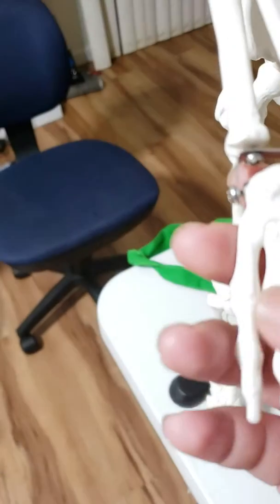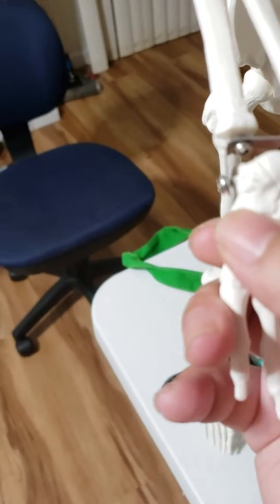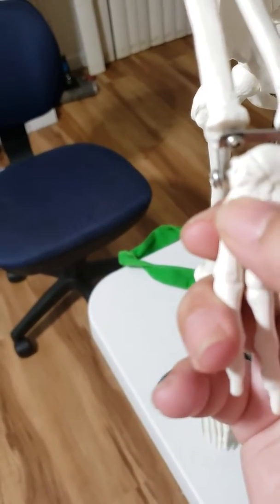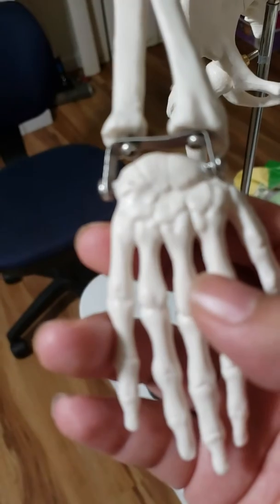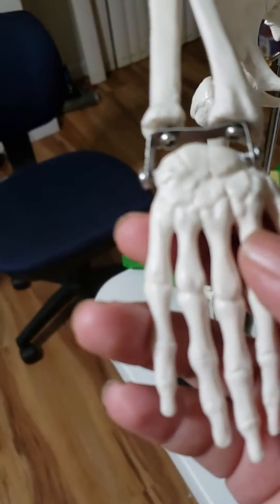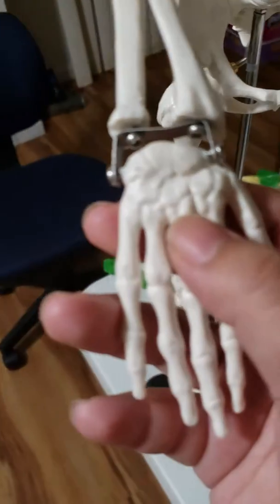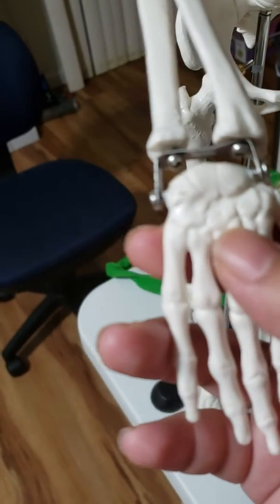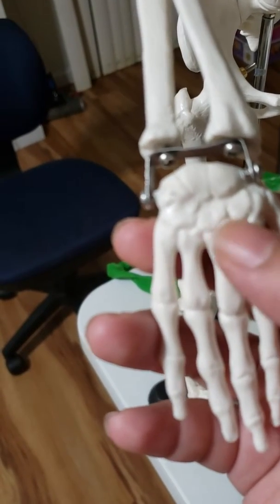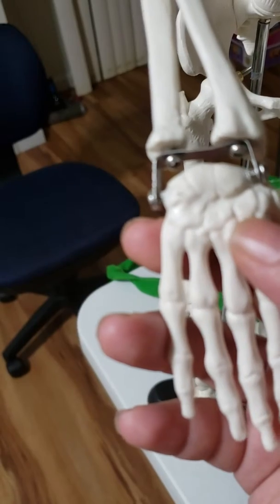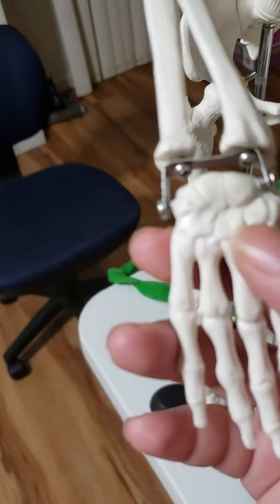The pisiform is here in this area. The trapezoid is kind of next to number 2, somewhere around this area.